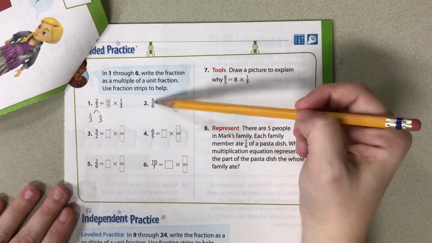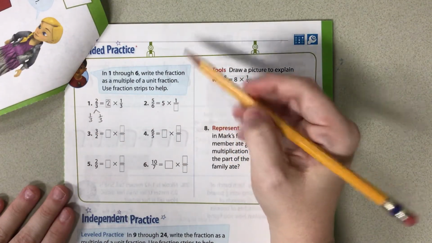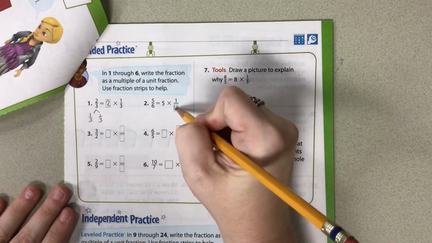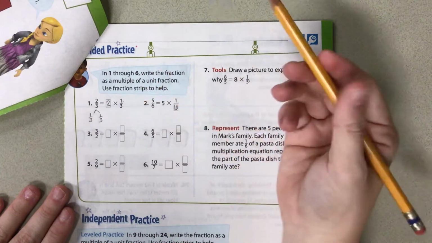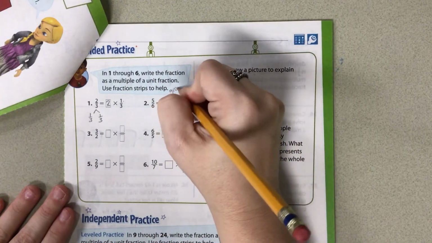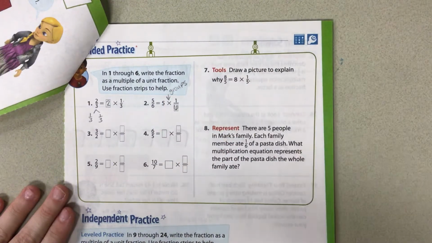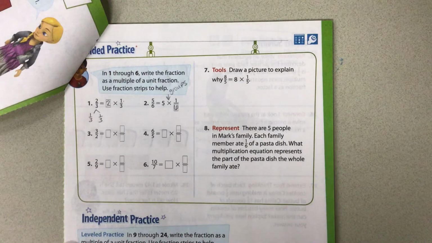So here we have 5/6. Well, we know that's 5 groups of what? Of 1/6. This was 2 groups of 1/3. So keep in mind that multiplication also means groups, and that'll kind of help you keep in mind what you're doing.